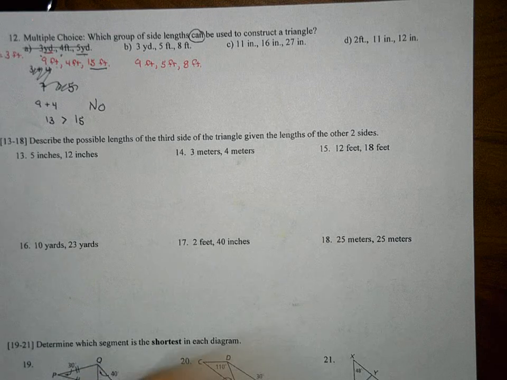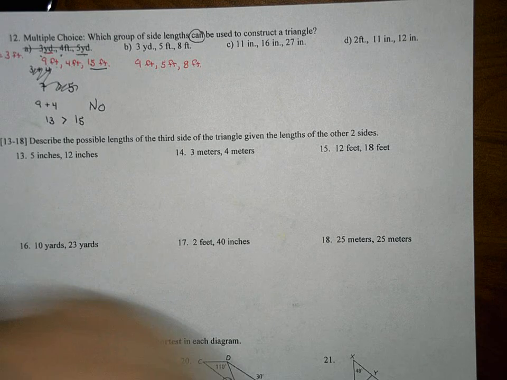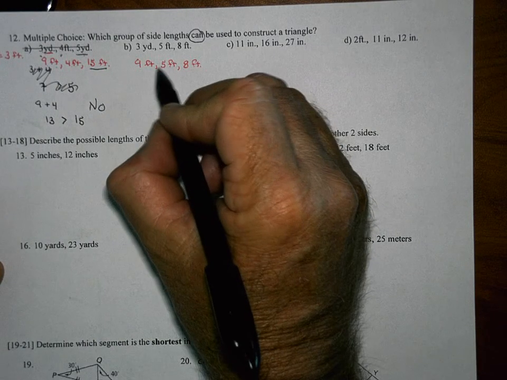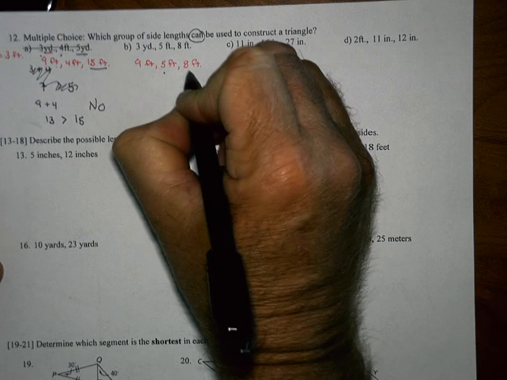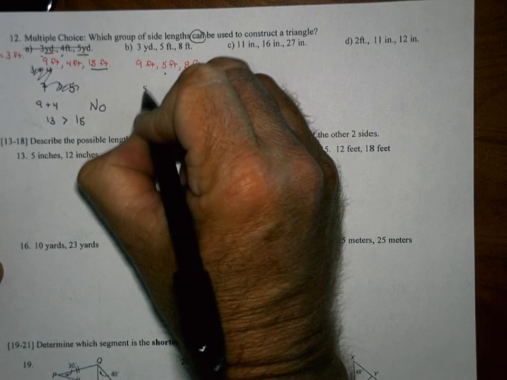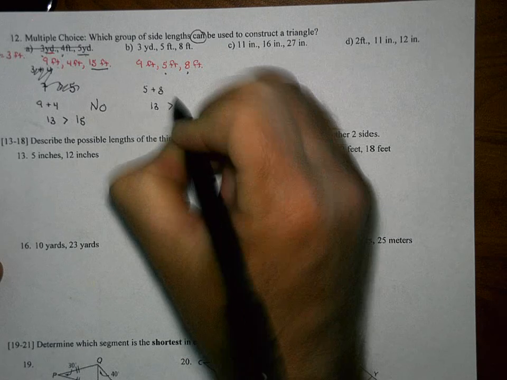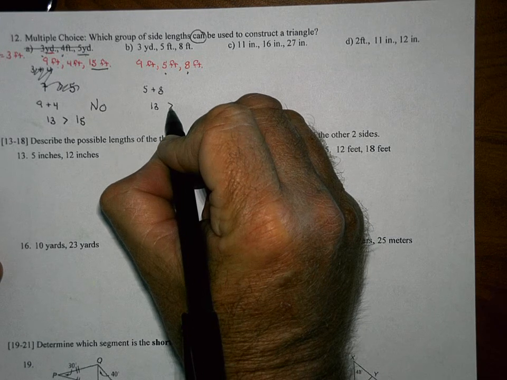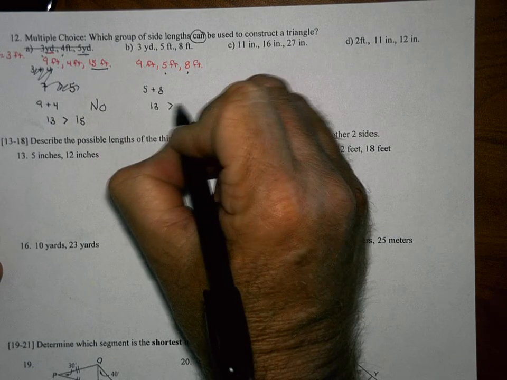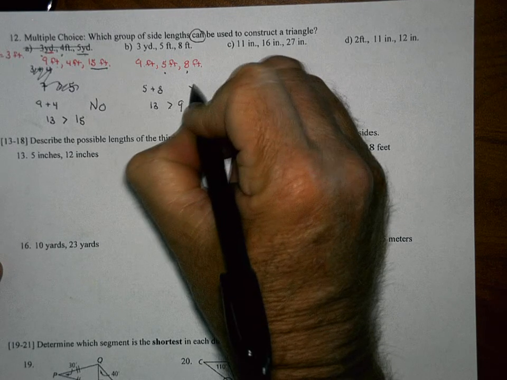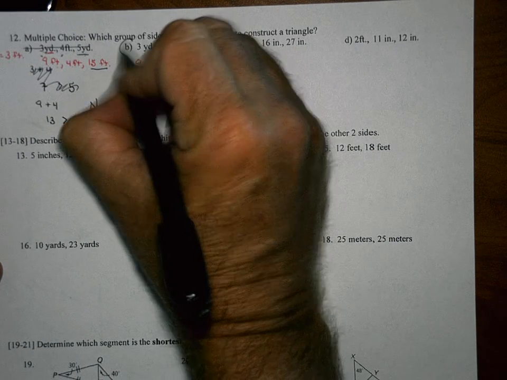Now let's see if we can construct a triangle out of these. We take the two smallest lengths and add them up, which is 5 and 8. 5 plus 8 is 13. And the rule is that has to add up to be greater than the longest side, which is 9. So this one is yes. So B is a choice.